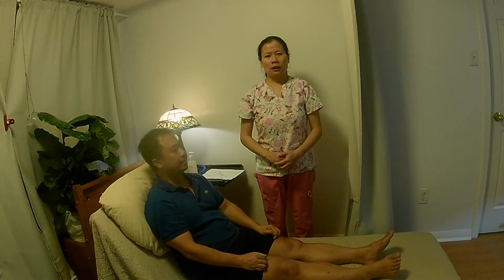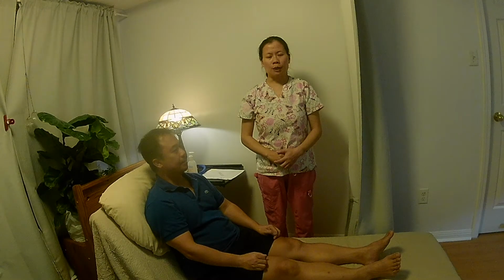And he also had a normal consensual light reflex. When the light shines to the stimulated eye, the opposite eye had the constriction, and this is normal. Some people have a dilated eye or fixed eye, which is an abnormal finding related to cranial nerve damage.